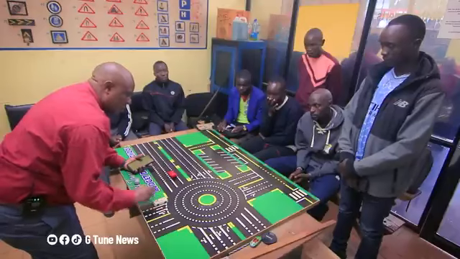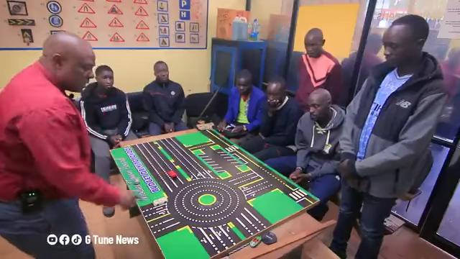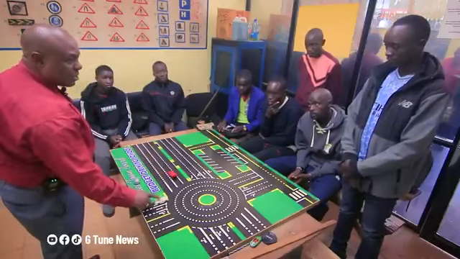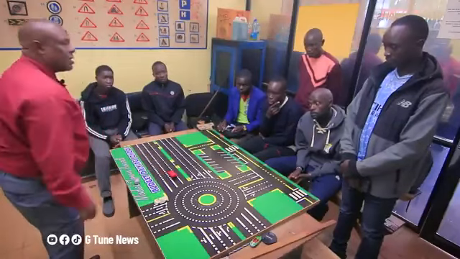So drive this vehicle to be behind this vehicle. I mean, you are going to be the driver of the white car behind the red car.